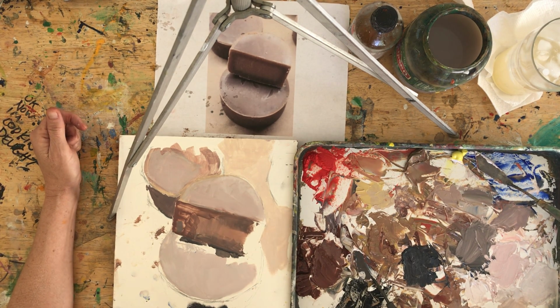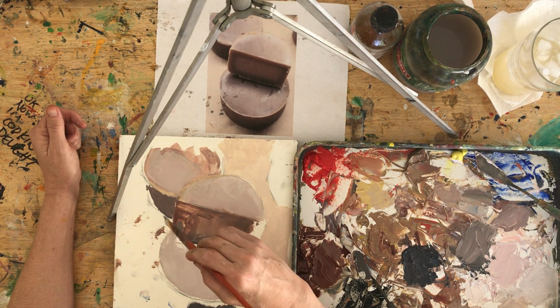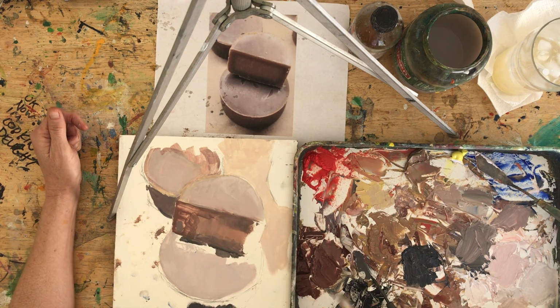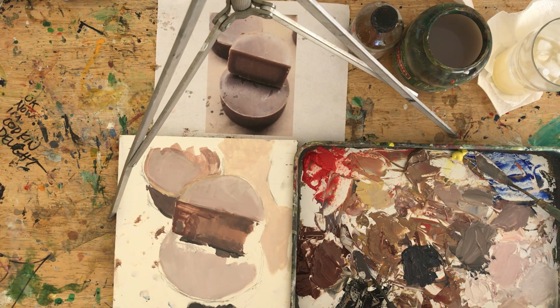I can put it here and get rid of this that I made too dark. Over here. Okay. Now this needs more purple.